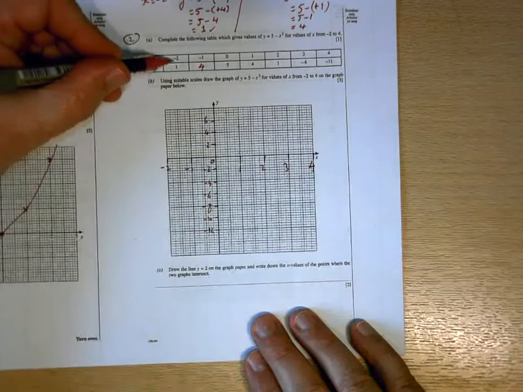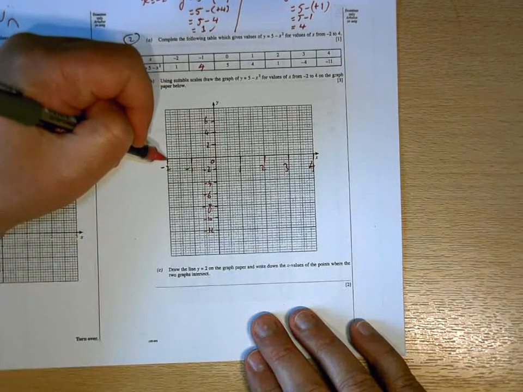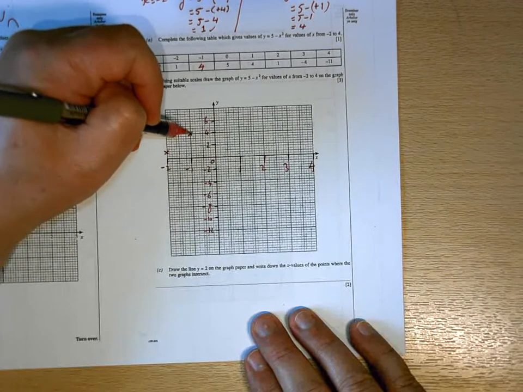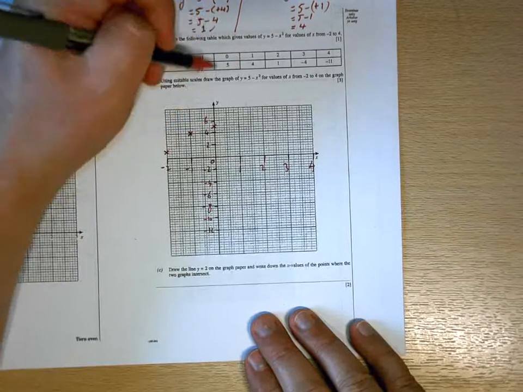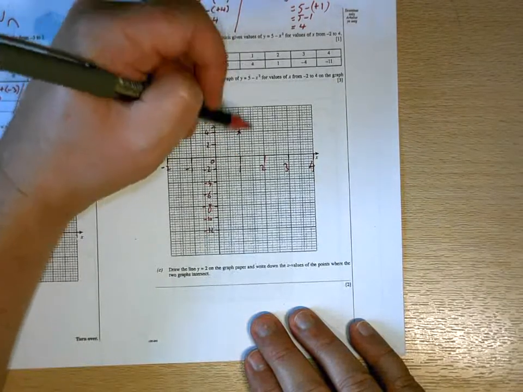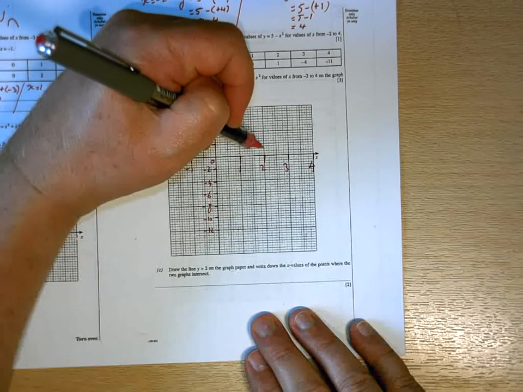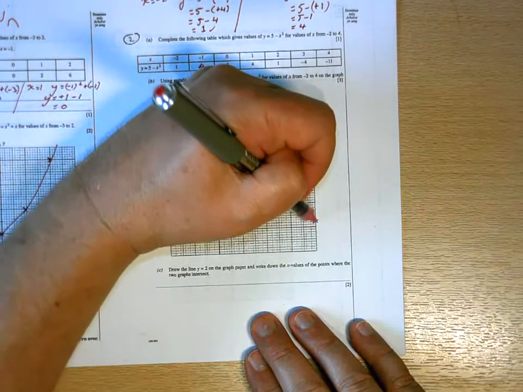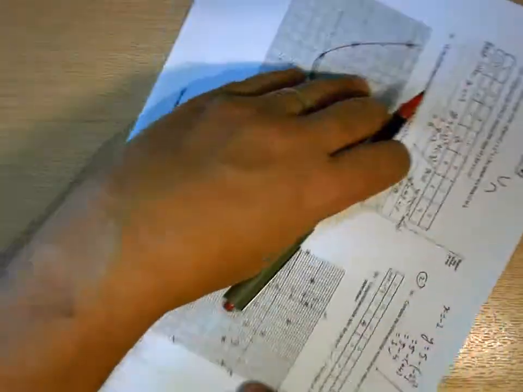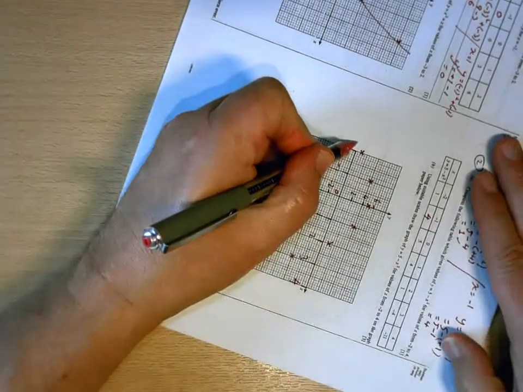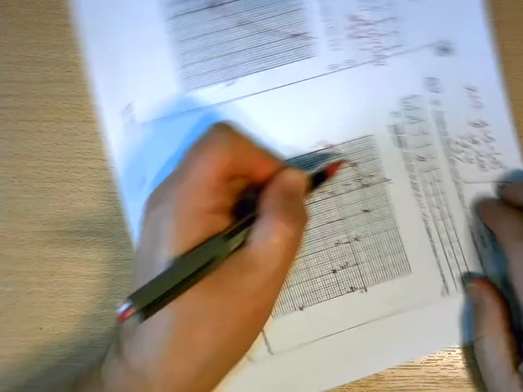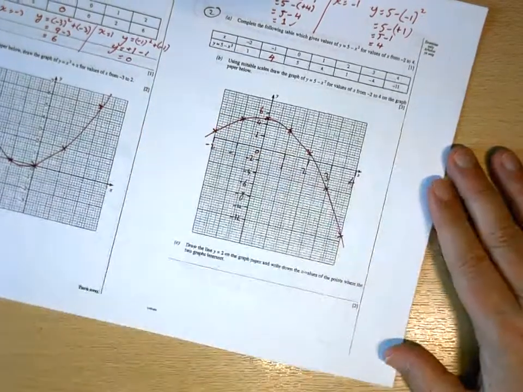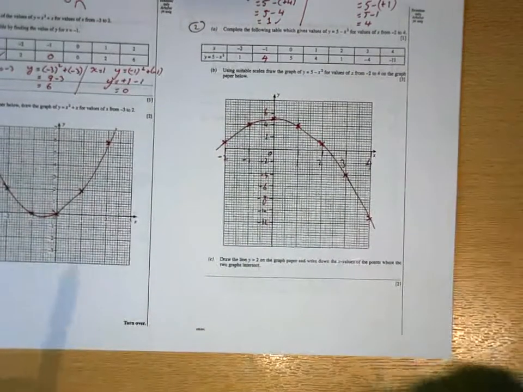Right. So when x is -2, y is 1. So x is -2, it's going to be halfway between there and there. -1 is 4, 0 is 5, 1 is 4, 2 is 1, 3 is -4, 4 is -11. So those are your points. Again, turn so your wrist is on the inside of the curve. And there you go.